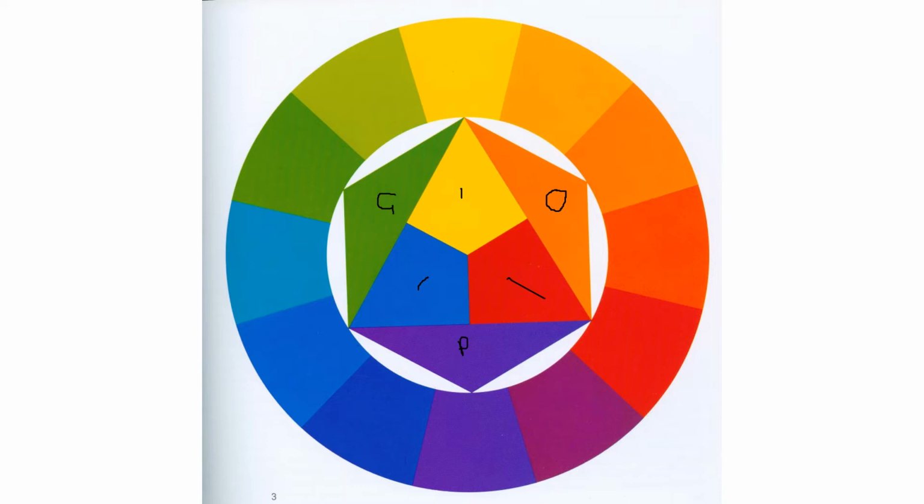So once again, our primary colors are in the center. That is yellow, blue, and red. Then yellow and blue mixed together makes green, blue and red mixed together makes purple, and red and yellow mixed together makes orange.